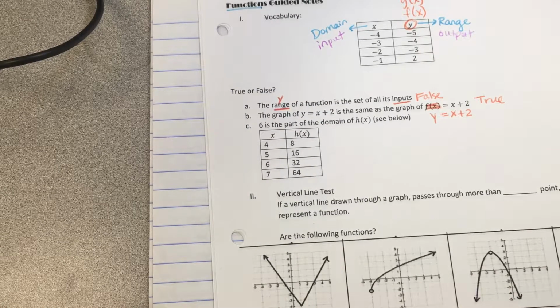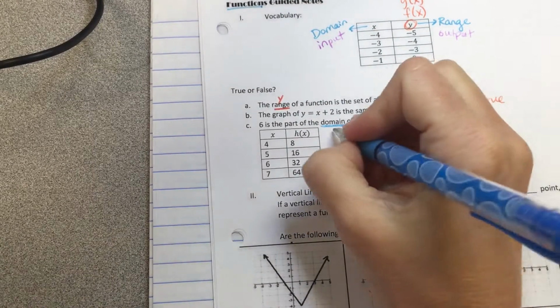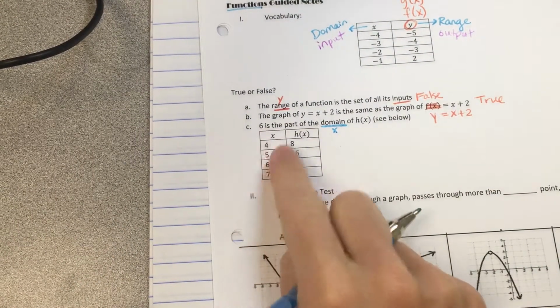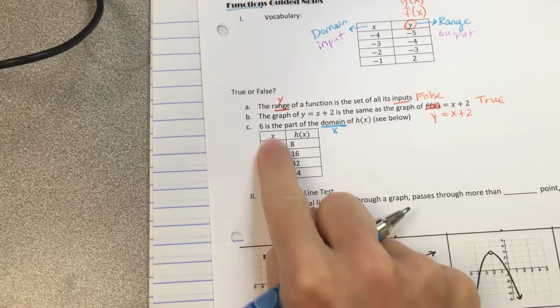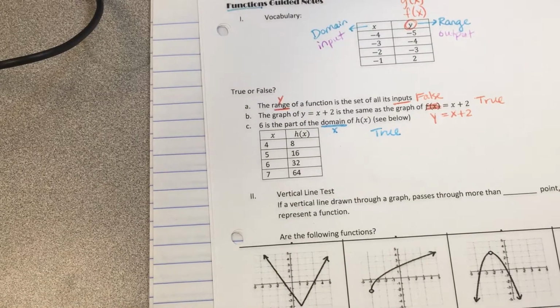And then for part C, is 6 part of the domain? I'm going to underline the word domain. And what letter goes with domain? X. Okay? So is 6 part of the x's? Yes. So that one is true.